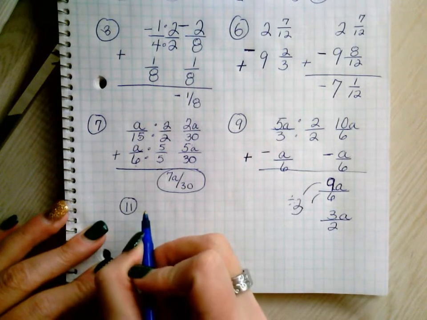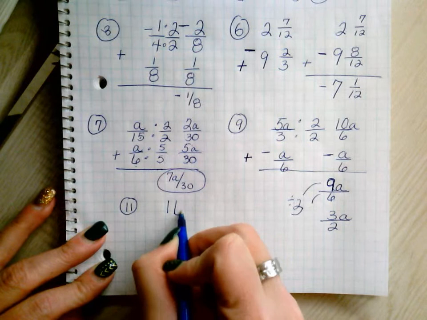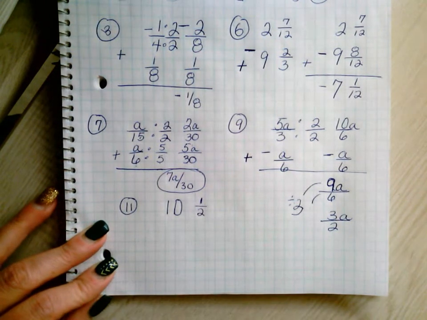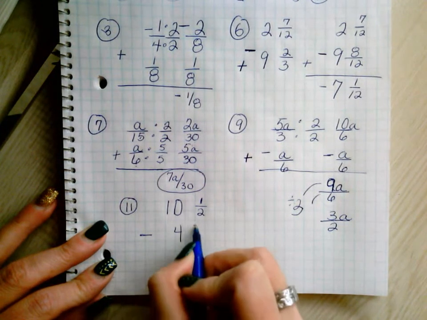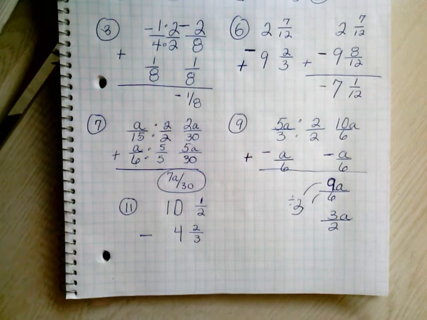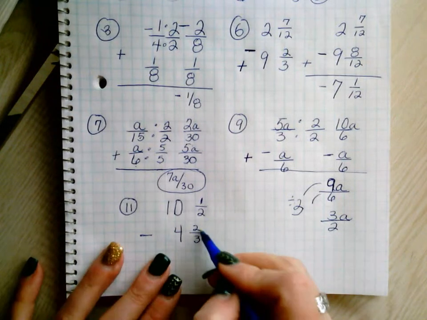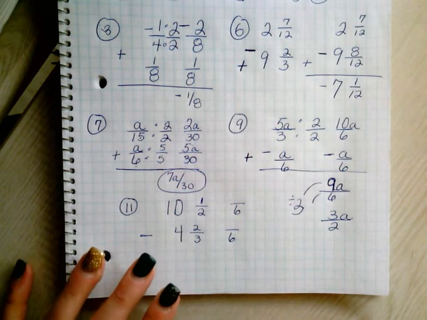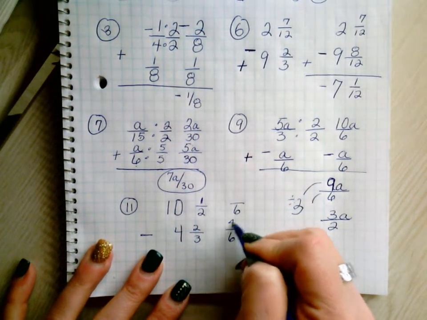So if we start with the 10 and 1/2 pound board, and we remove from it the 4 2/3 pound board, we end up with the moisture that has disappeared. Now, in order to do that, we need to change these to sixths, right? So 2/3 becomes 4/6.